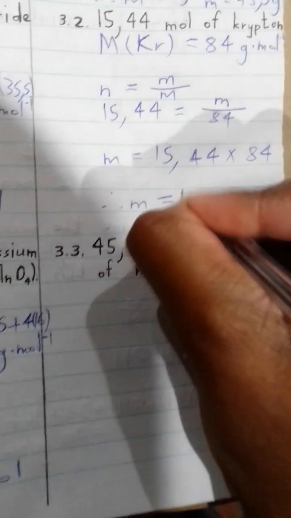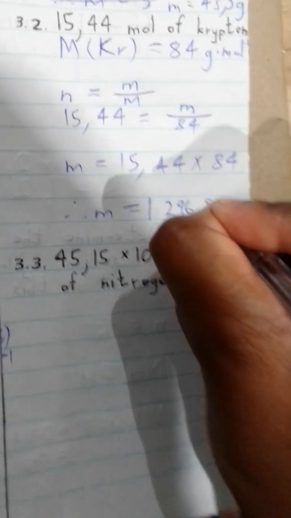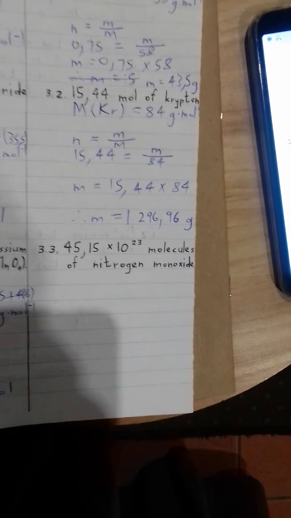Mass is 1296.96 gram. I hope that makes sense.